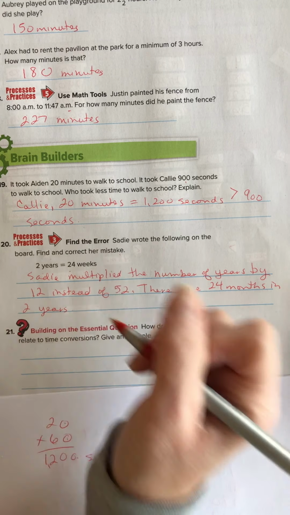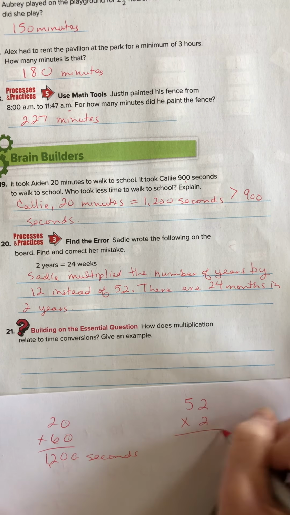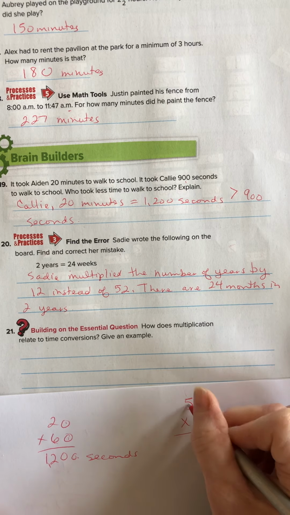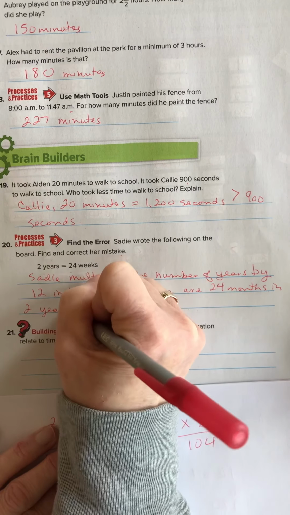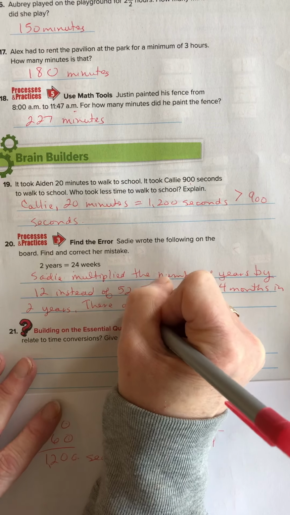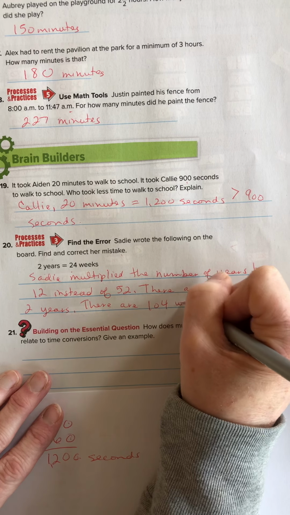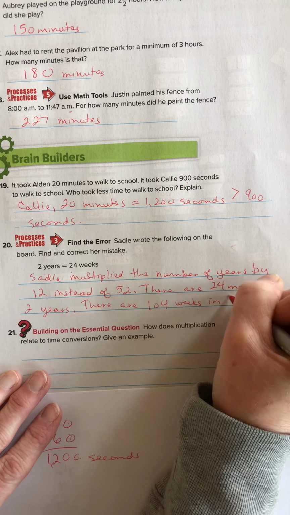How many weeks are in 2 years? Well, that would be 52 times 2. 2 times 2 is 4. 2 times 5 is 10. Okay, so there are 104 weeks in 2 years.